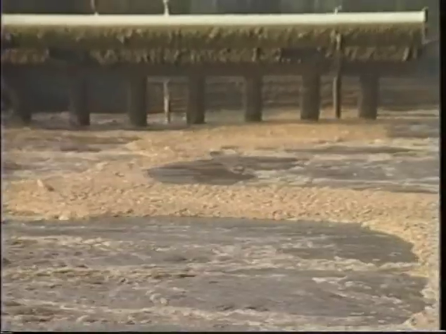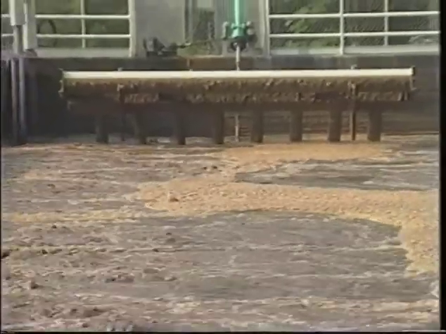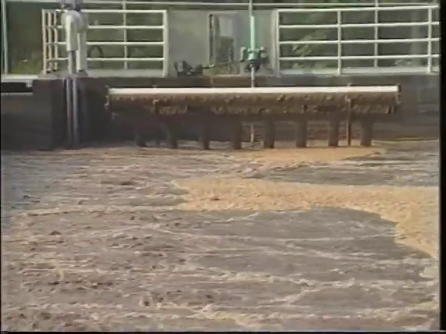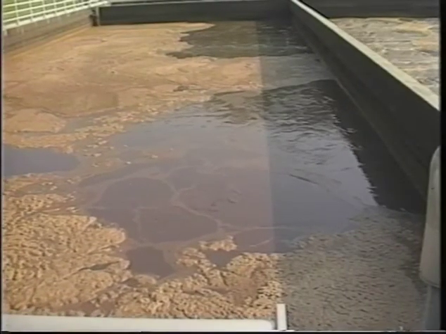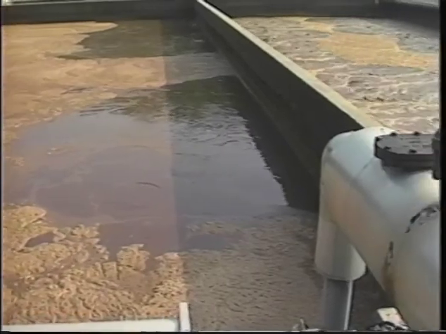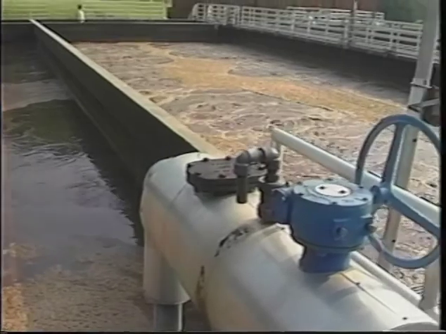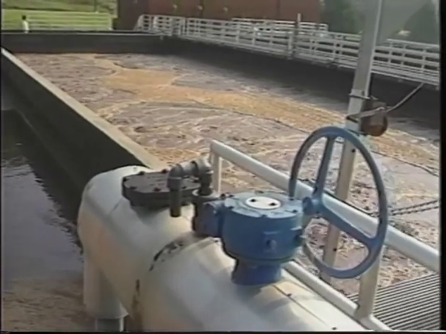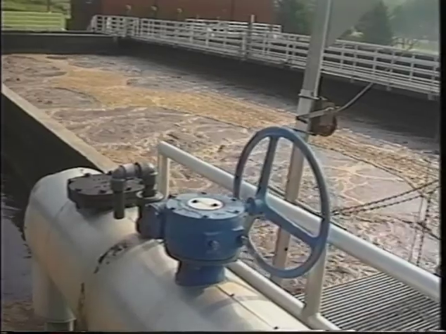The sequential batch reactor is configured differently from the other processes we have looked at. In the sequential batch process, everything happens in the same tank. There is no separate final clarifier. There are usually a series of several tanks at a sequential batch type of plant, with each tank at a different stage of treatment. There are 4 basic sequences to a batch reactor.